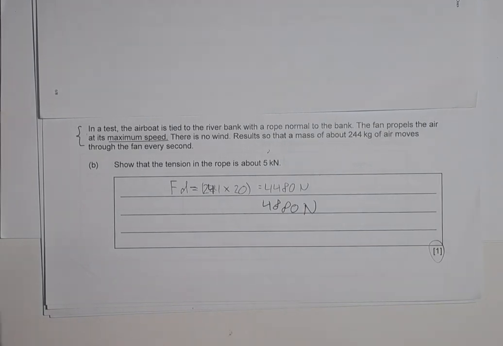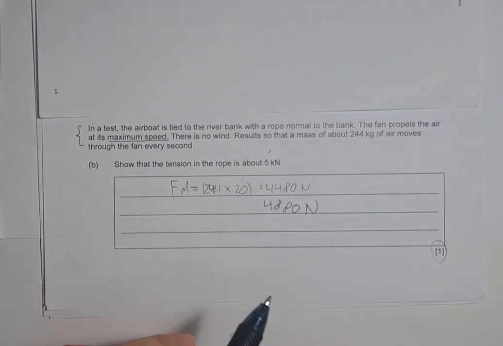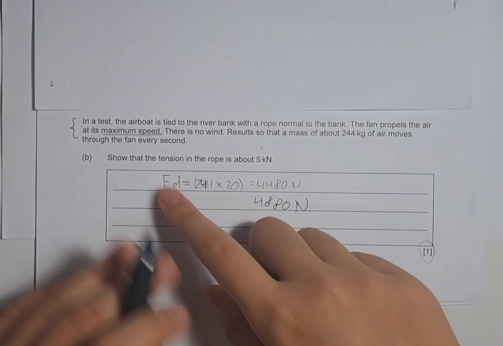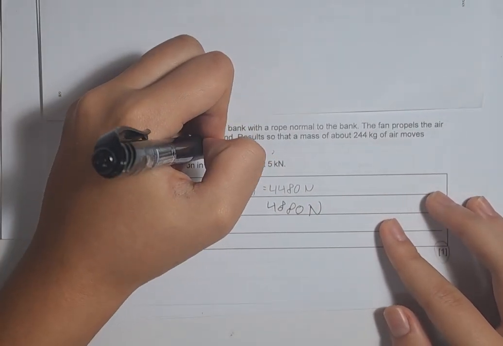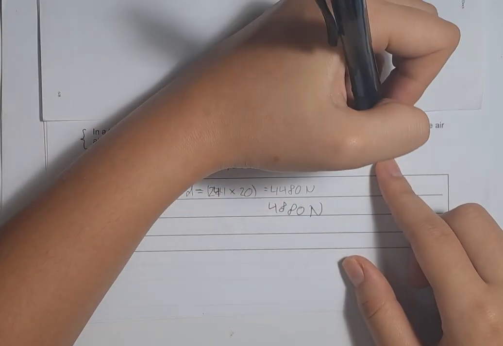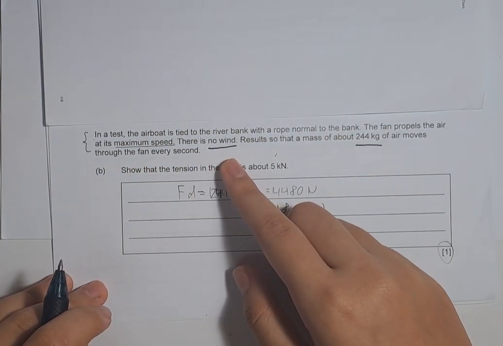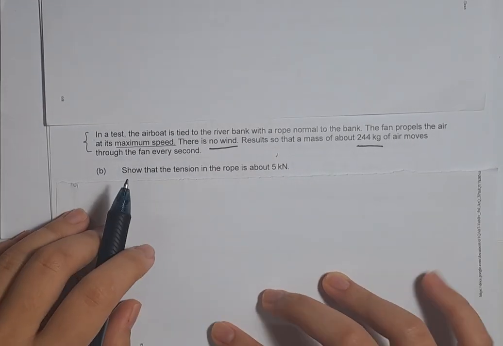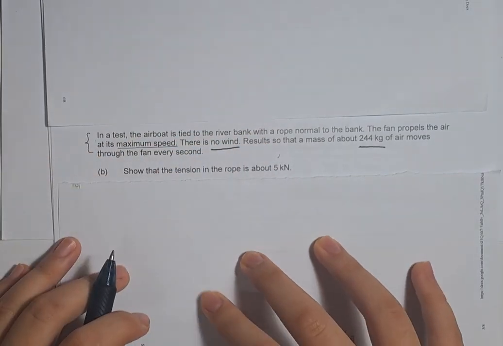In a test, the airboat is tied to the riverbank with a rope normal to the bank. The fan propels the air at its maximum speed. There is no wind. Let me underline that. Results show that a mass of about 200 kilograms of air moves through the fan every second. Show that the tension of the rope is about 5 kilonewtons.